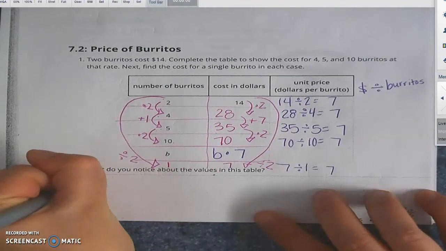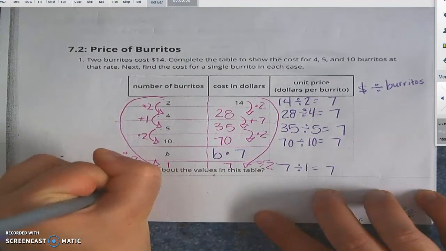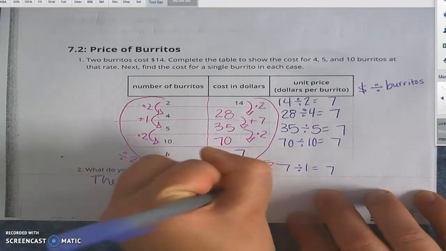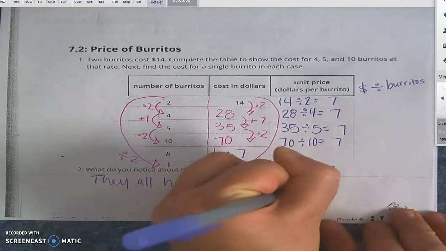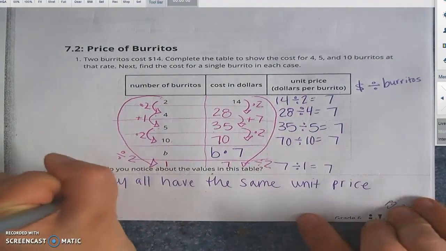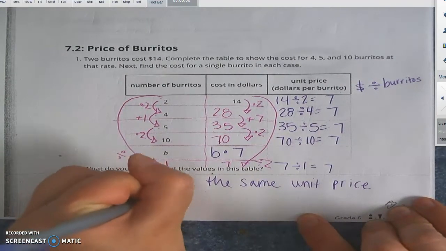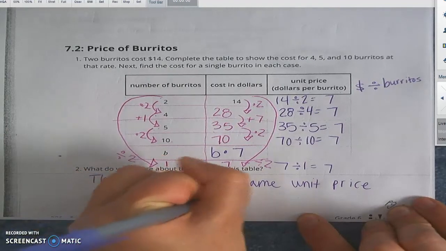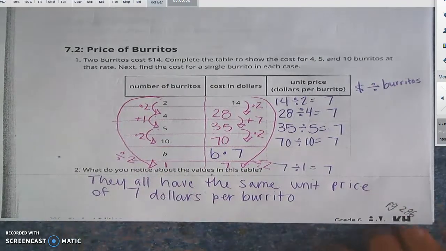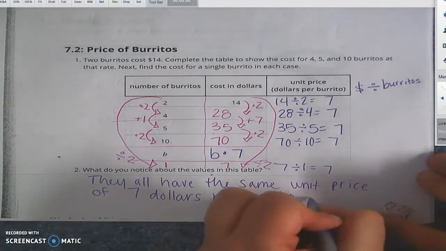So we're going to say they all have the same unit price of $7 per burrito, and they are all equivalent ratios.